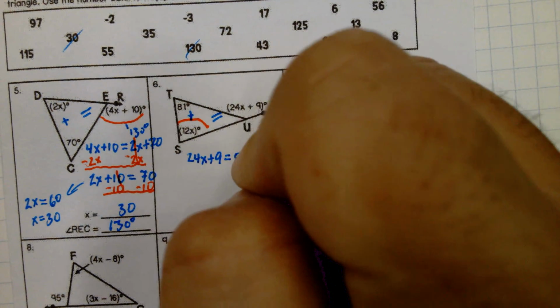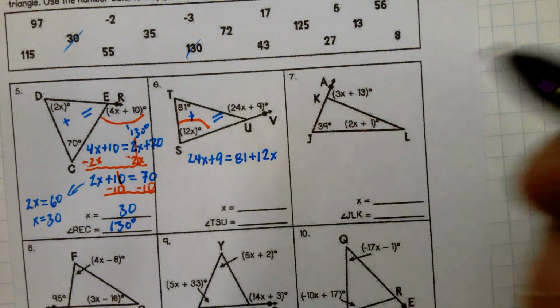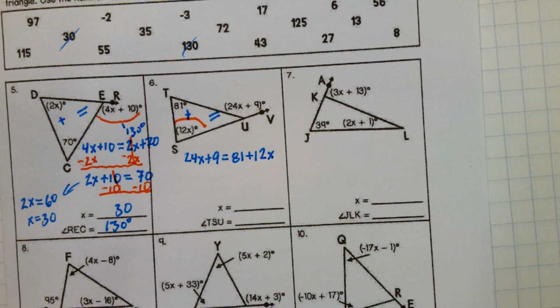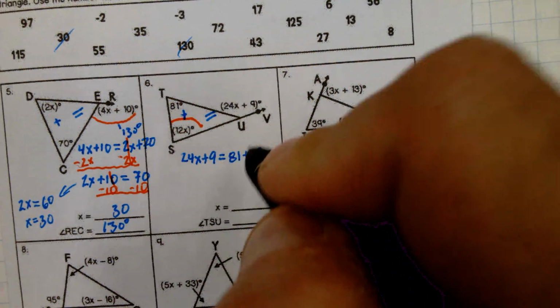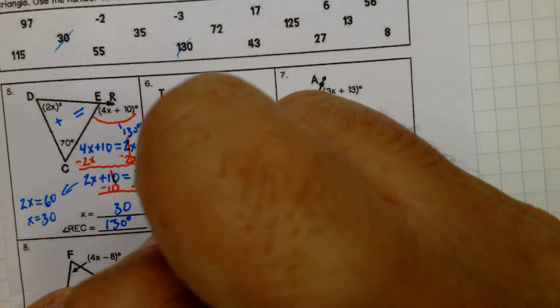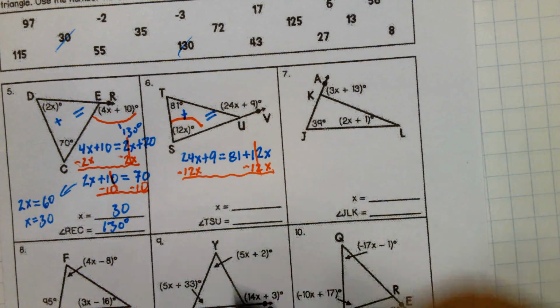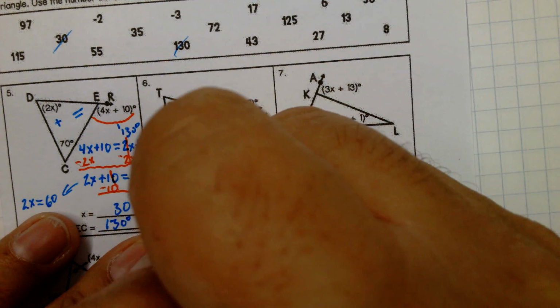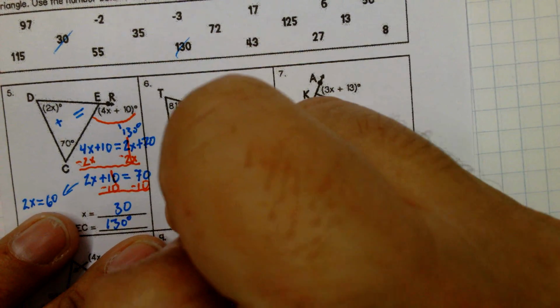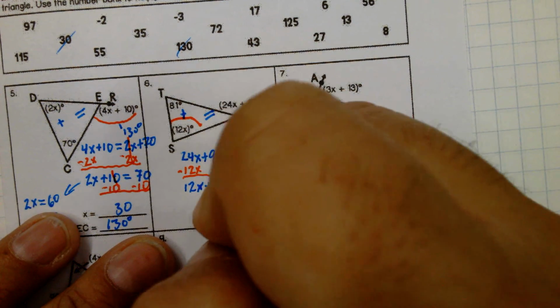81 plus 12x. And we got another variable on both sides kind of situation. Let's get rid of the variable just to begin with. Take away 12x. Gone. 24 take away 12 is 12x plus 9 equals 81.